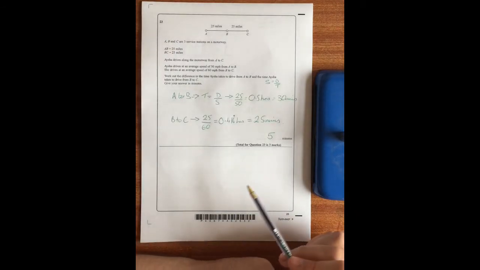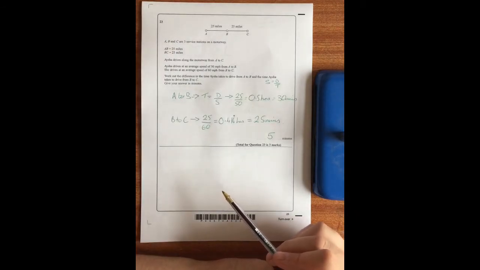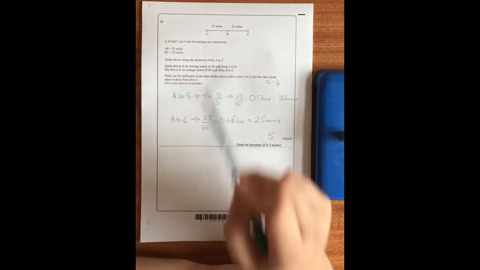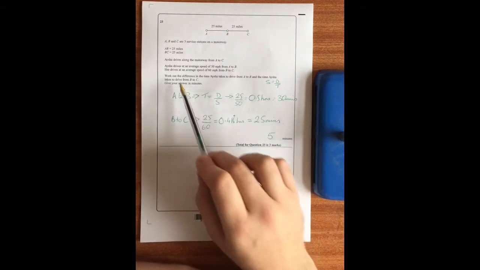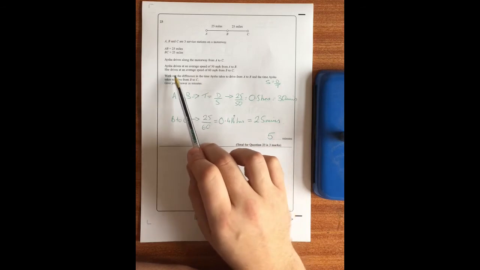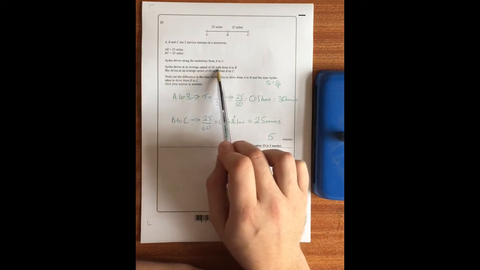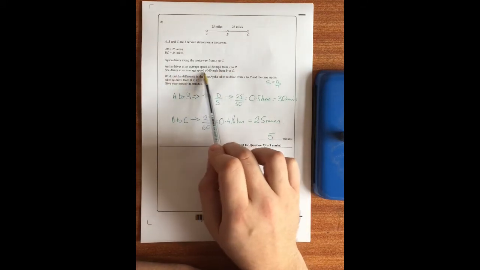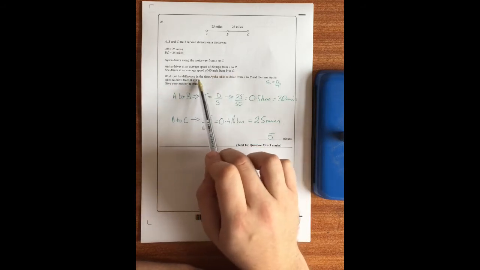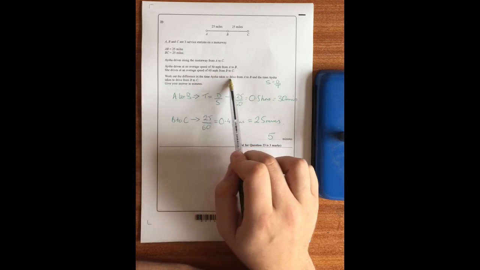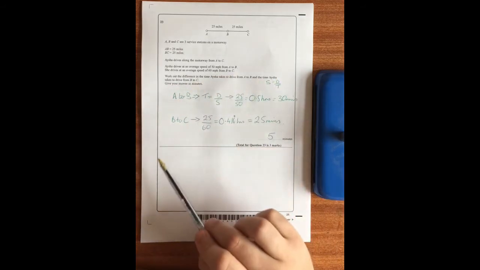Question 23. A, B and C are 3 service stations on a motorway. They are 25 miles apart each, as shown on the diagram. Aisha drives along the motorway from A to C. She drives at an average speed of 50 miles an hour from A to B and at 60 miles an hour from B to C. Work out the difference in time that Aisha takes to drive from A to B and B to C.